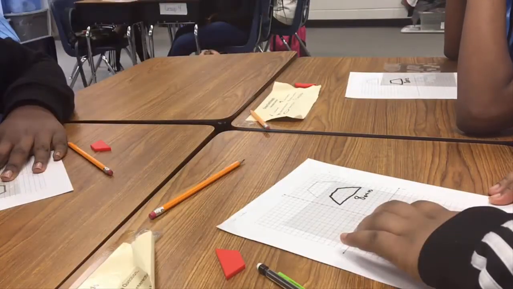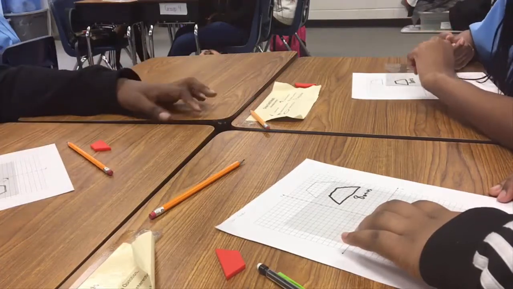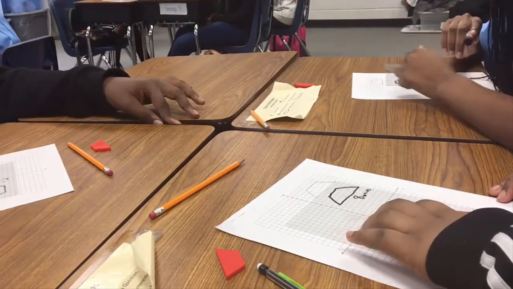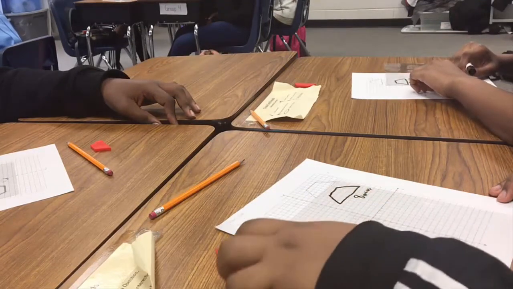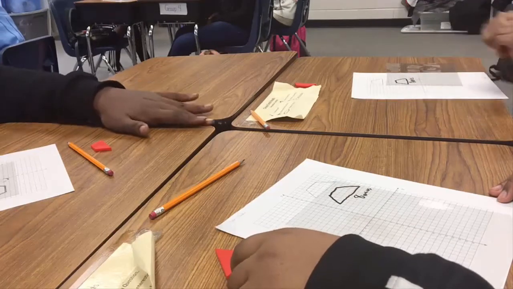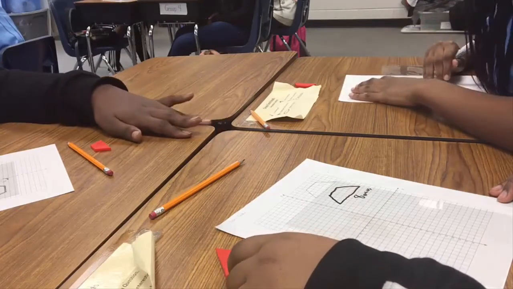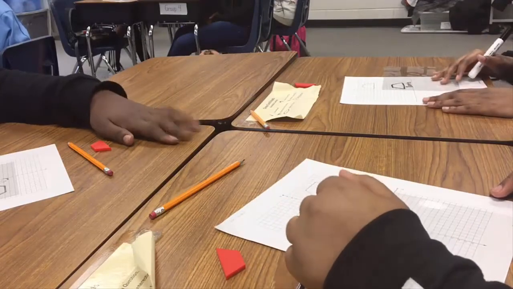Talk to your elbow partner or the people at your table about what did you notice that changed about the shape? What changed about the shape? Go ahead and discuss that. Nothing. It's just the position that it's in. I don't think it changed because all it did was just go down. Yeah, I feel the same way.